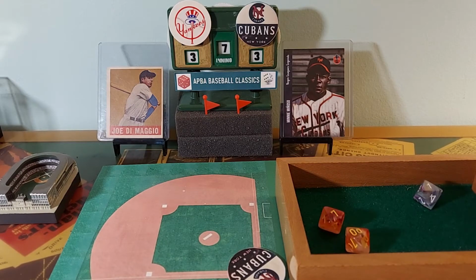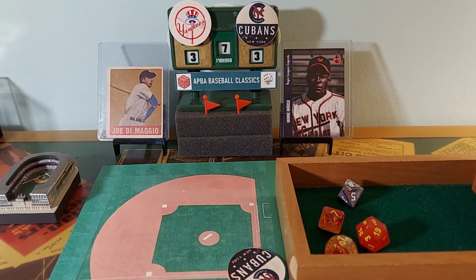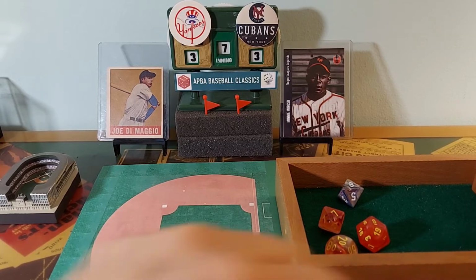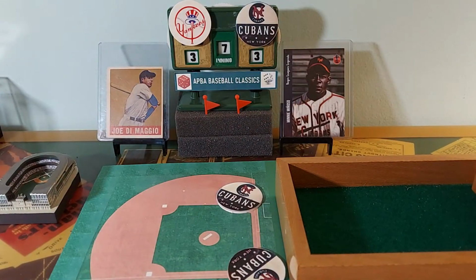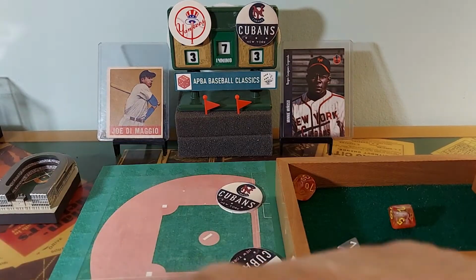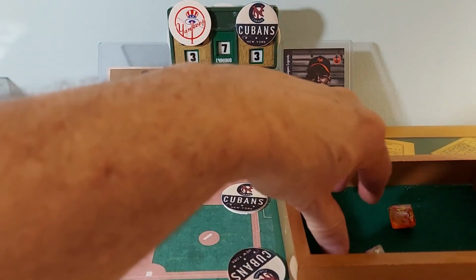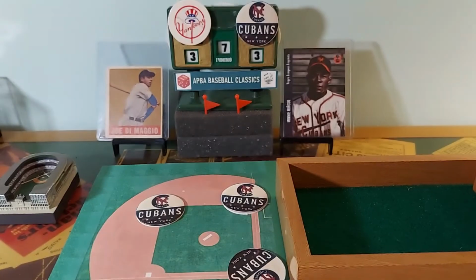Here's the pitch to Cleveland Clark. That's going to be a base hit. Single. Clark is not one of the fast runners, but Minnie Minoso is coming to bat. Here's the pitch to Minoso. 39. That will be a base on balls. Cubans come back with runners on first and second and nobody out, after the Yankees scored 2 to tie the game in the top of the inning.